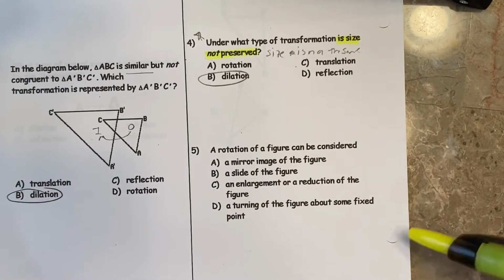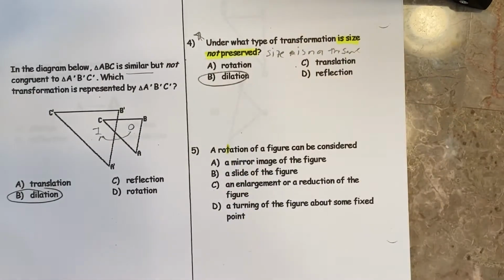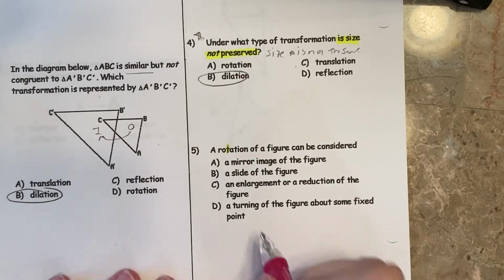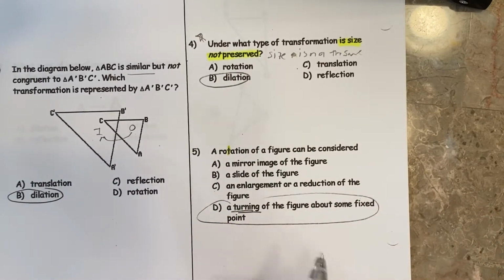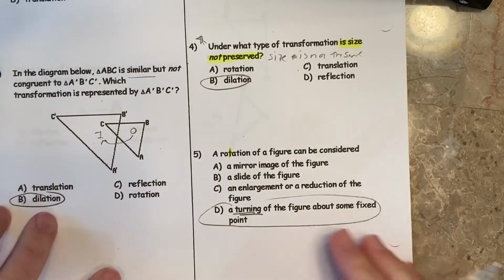Okay, rotation. Remember, we talked about that T and that descriptive word. And what does that T stand for? Well, it has to be a turn. So number 5 is a turn. Okay, next page.